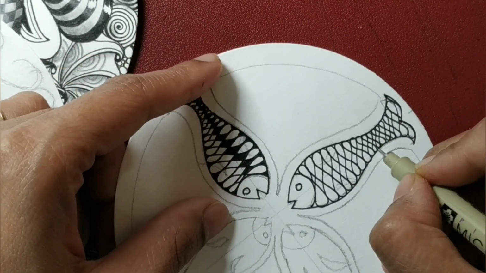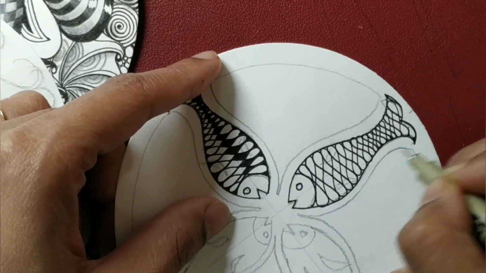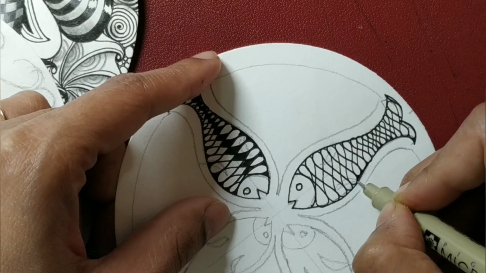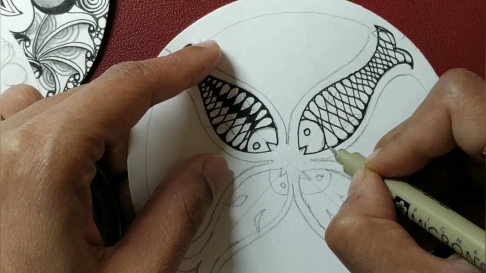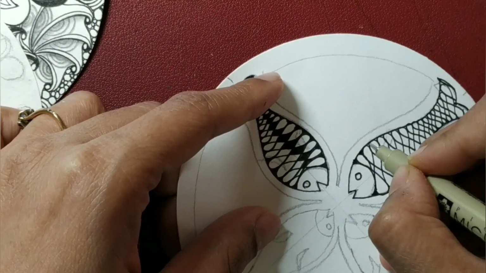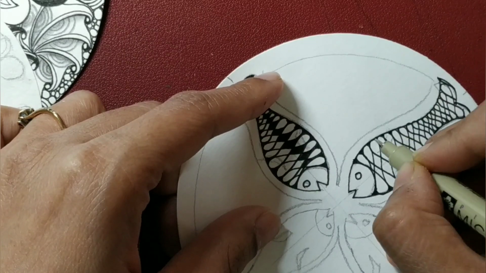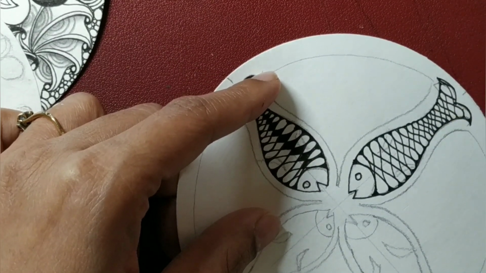Again do the same exercise, fill in the small little intersectices, small little spaces left here and there. Just a touch of ink is all you need, right?